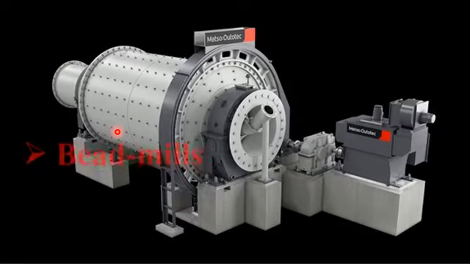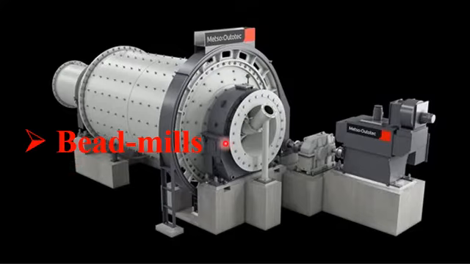Another common type of milling machine used for the conversion of bulk material is known as the bead mill machine. Students, please note that the bead mill machine is very common in crushing a bulk material into a fine powder. It is very common in the cement industry and also in different types of micro and nano electronic industries.